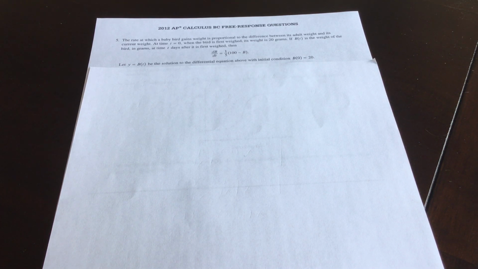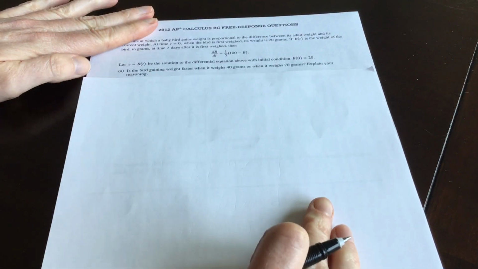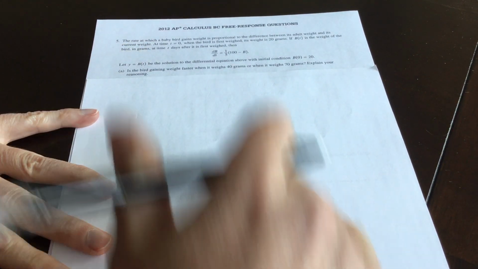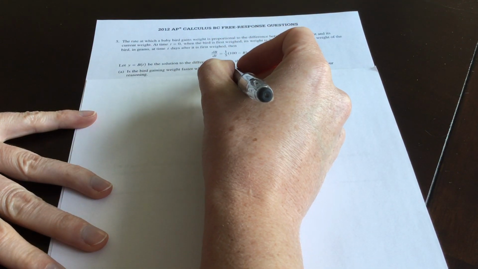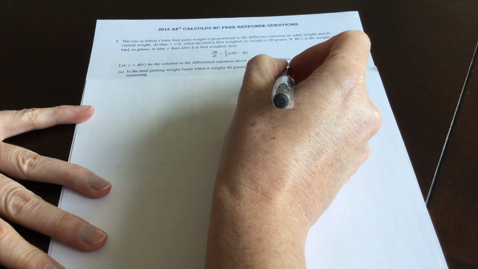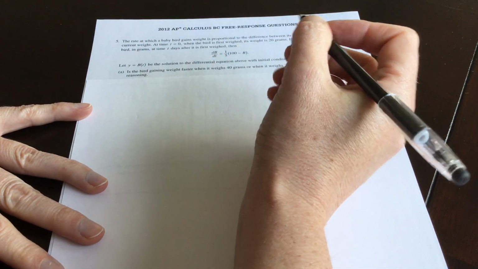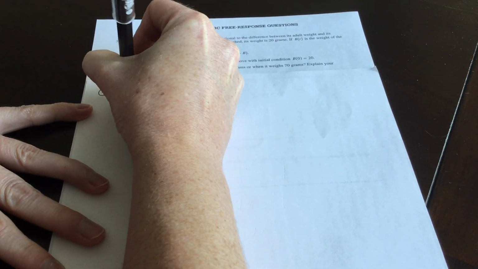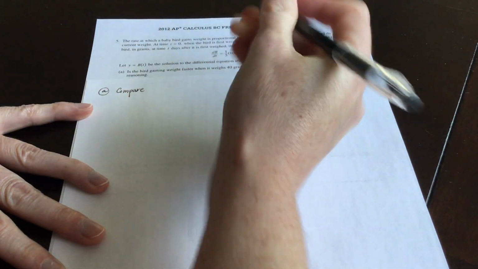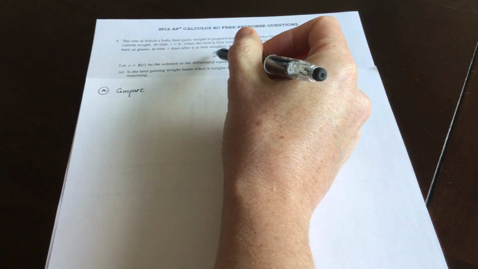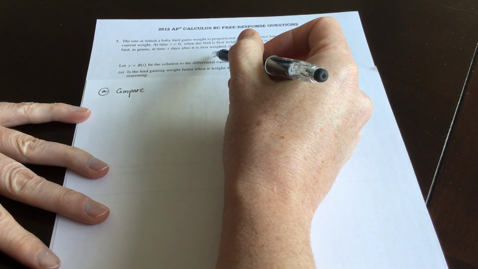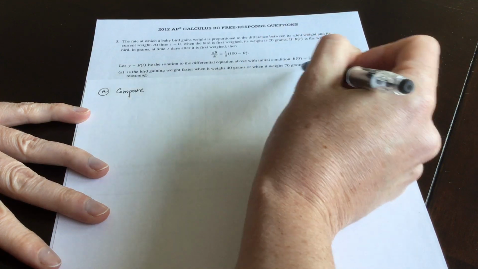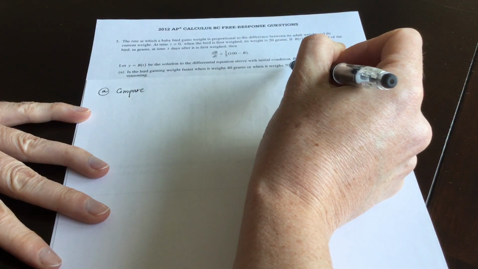And then for part A, it says, is the bird gaining weight faster when it weighs 40 grams or when it weighs 70 grams? Explain your reasoning. So what I would do for part A is compare the rate of change at which he's gaining weight at 40 grams to the rate of change at which he's gaining weight at 70 grams.